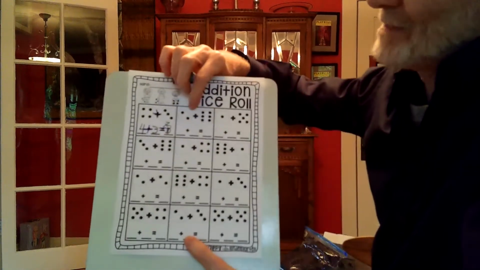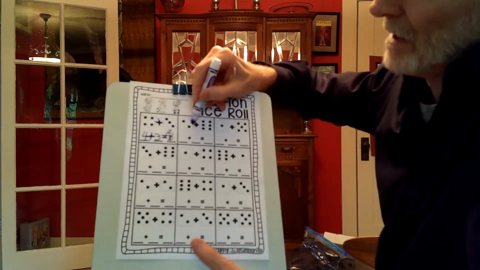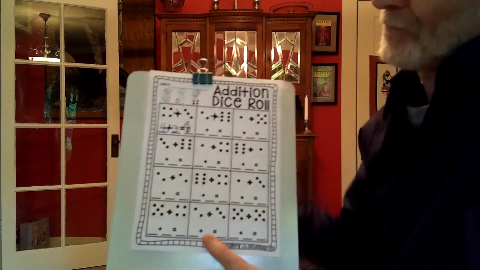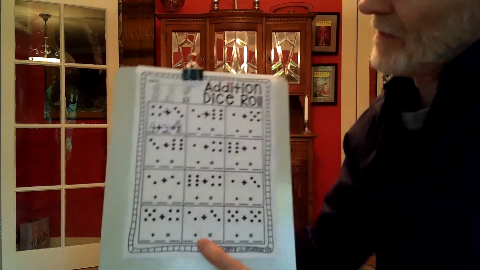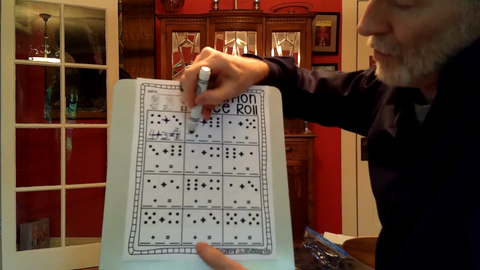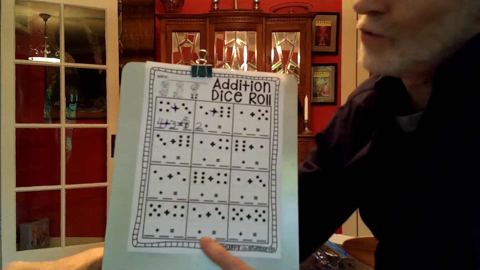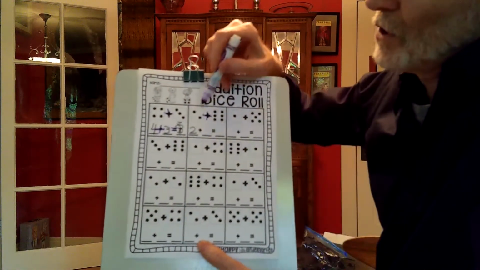Next one, this many plus this many. I'm making that top plus be purple. And then I'm going to do the same thing. Bring that numeral down. Around and back on the railroad track. 2, 2, 2, 2.